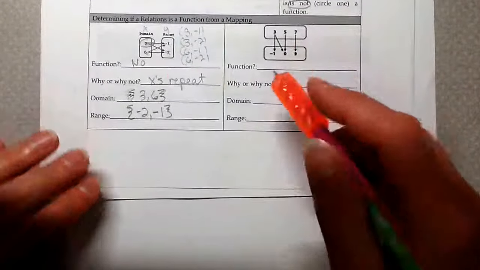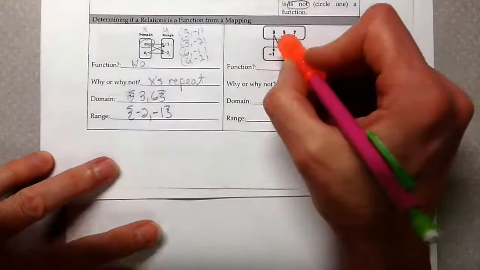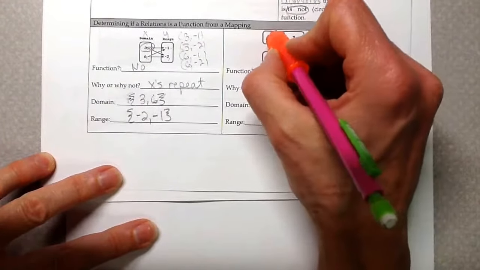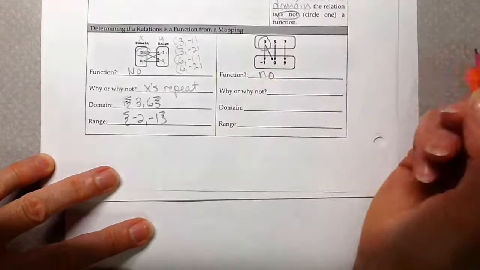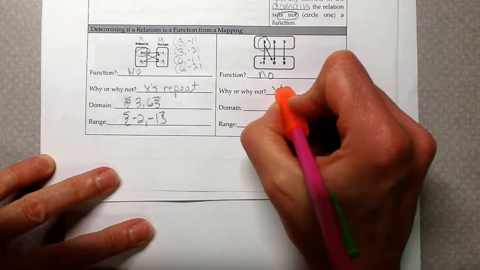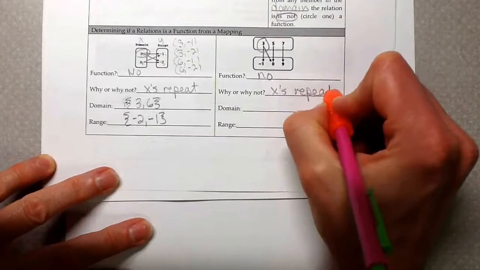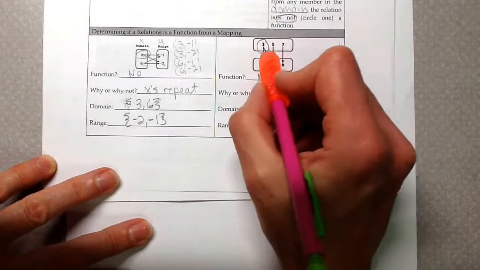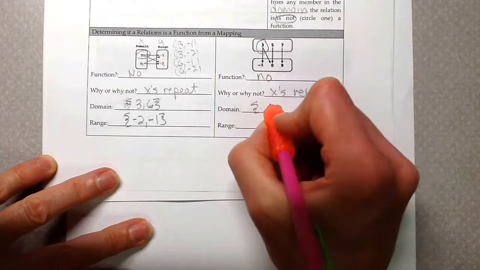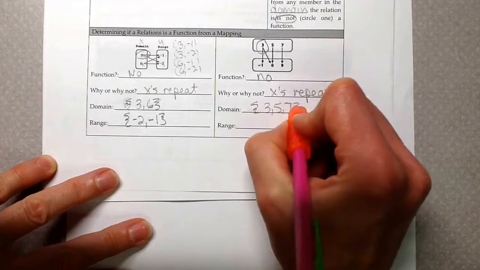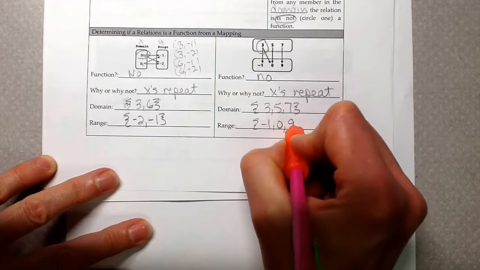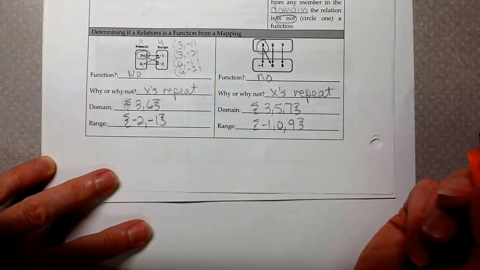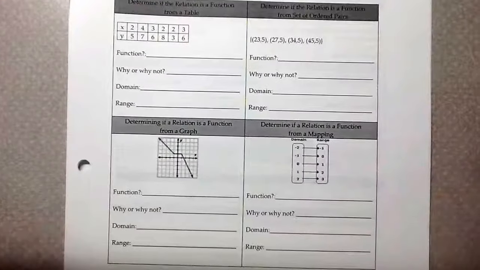Okay, let's do this one without listing the actual points. I can see here that 3 has 2 arrows coming off of it, so that means that it's not a function. X's repeat. The domain is 3, 5, 7, already in order for you. And the range is -1, 0, 9. Again, already in order for you. Okay, you have some questions on the other side to try.